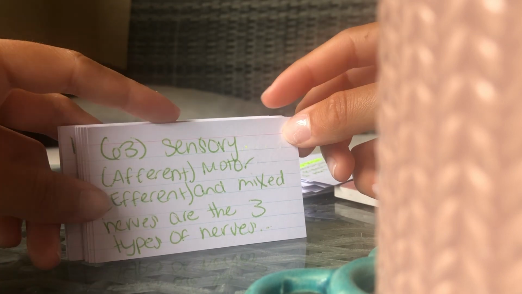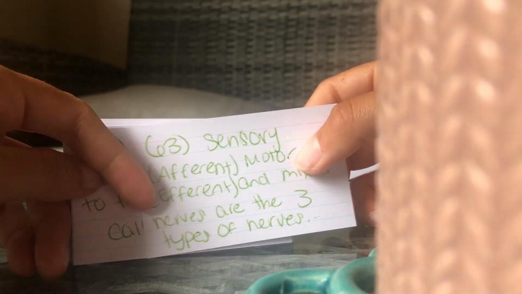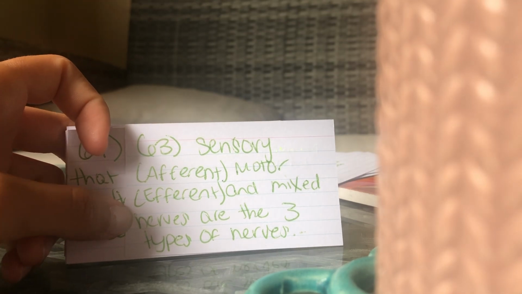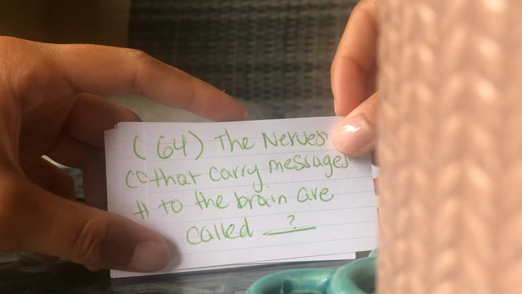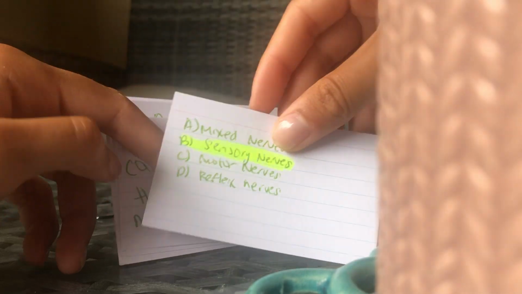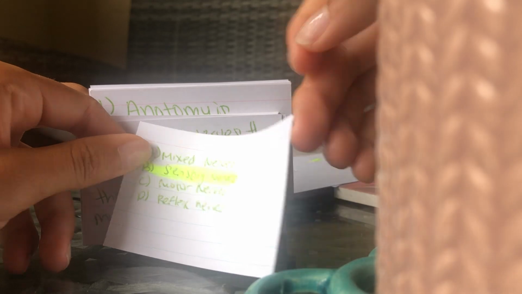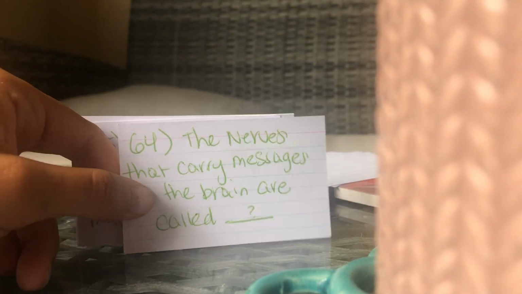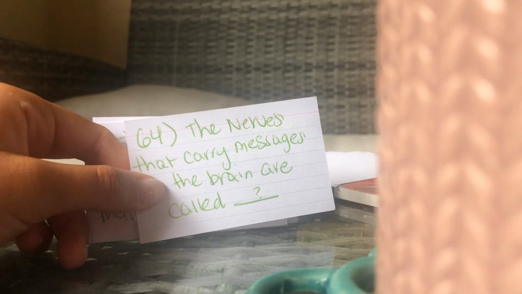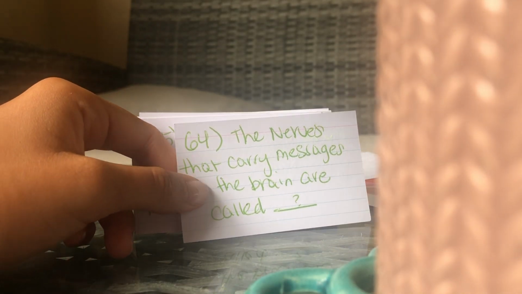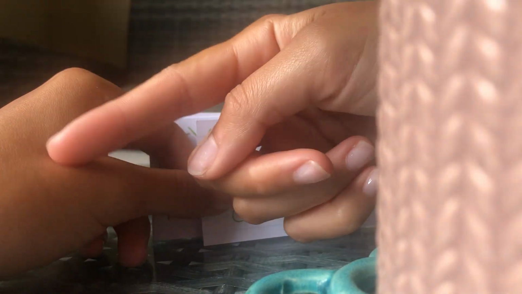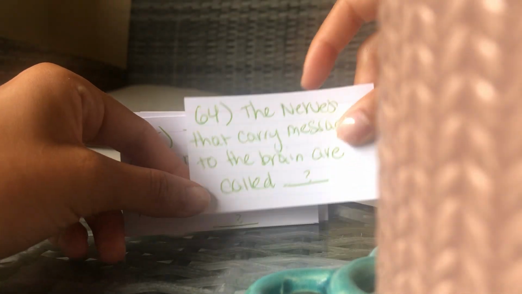Sensory, afferent, motor, efferent, and mixed nerves are the three types of nerves. So afferent, efferent, and mixed are the three types of nerves. This is true. The nerves that carry messages to the brain are called sensory nerves. So if you receive a touch, the sensory nerves are the ones that tell your brain, that actually register that you're being touched.